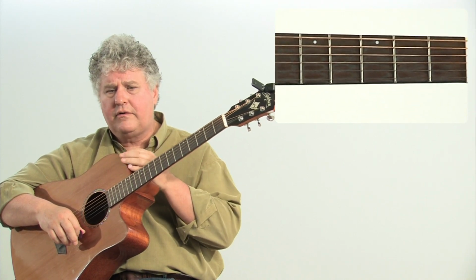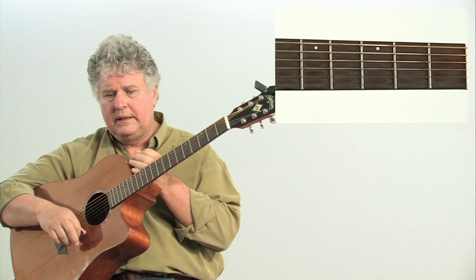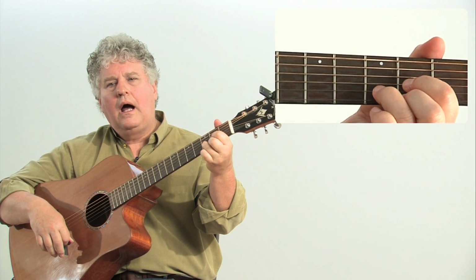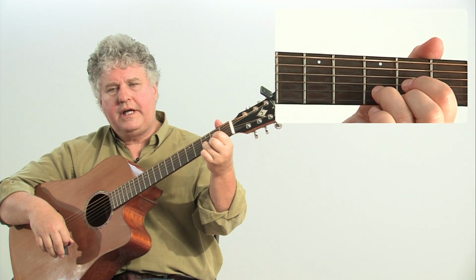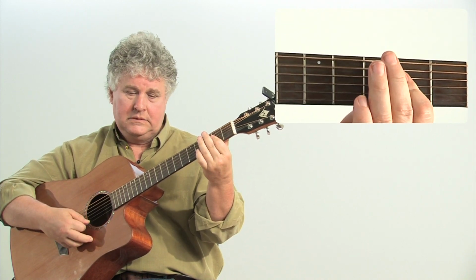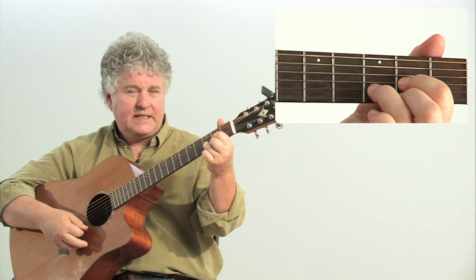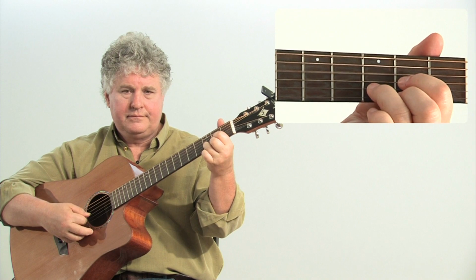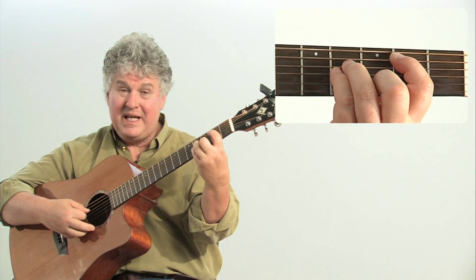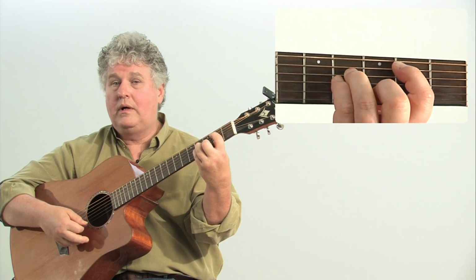Let's see how that's going to affect another key. Let's say I wanted to do it in the key of D. The 1 chord in the key of D is D. The 4 chord is G. The 5 chord is A, and back to the 1 chord of D. What's my 6th chord in the key of D? It's a B minor.